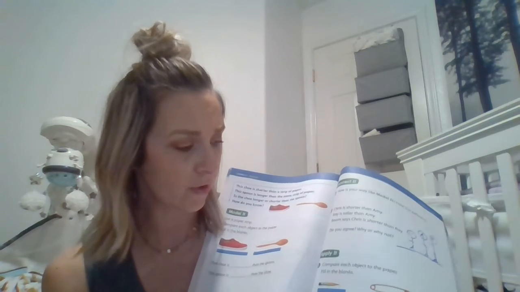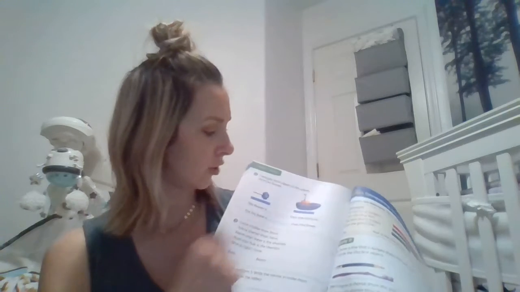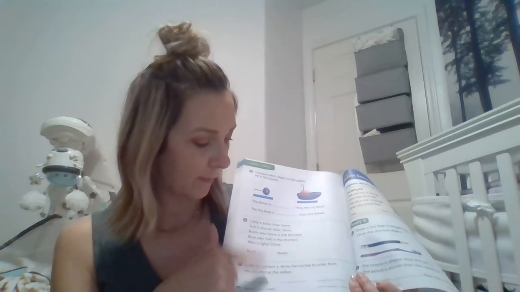This one's the same as yesterday. You're doing shorter or longer. Same thing here, shorter or longer. This one is just telling them. So I would have them draw it or see if they could do it on their own, either way. And then down here, you're doing the same thing, shorter or longer. For the practice page, it's the same thing. They have the pictures, they're writing shorter or longer. Same thing on the next page. And then these two are a little bit harder. So I would read them to them, have them draw pictures or not, it's up to them, for both of these.